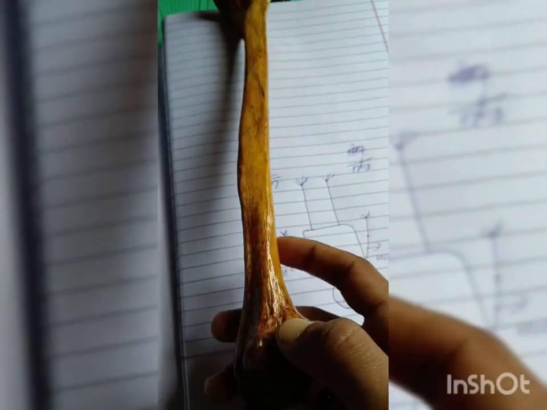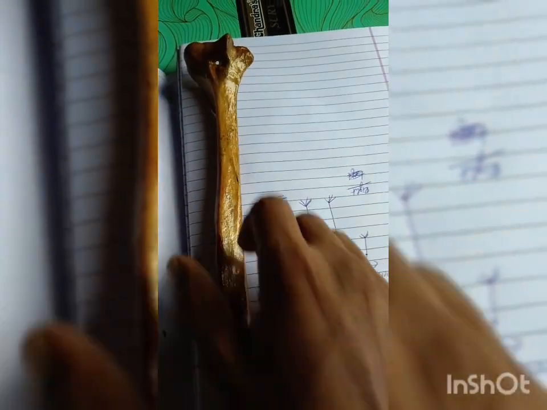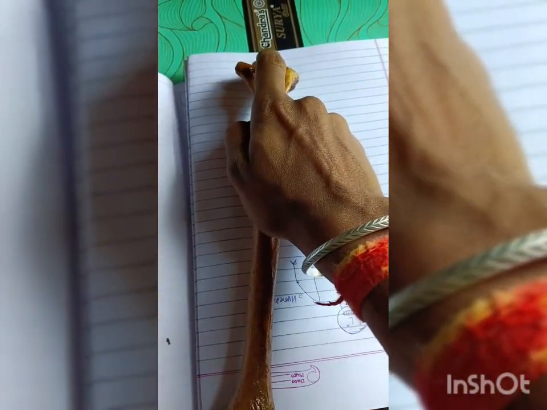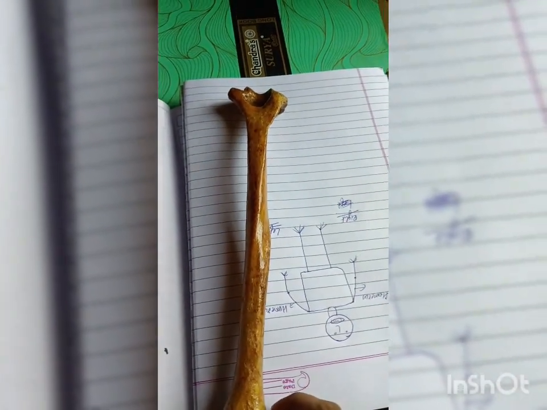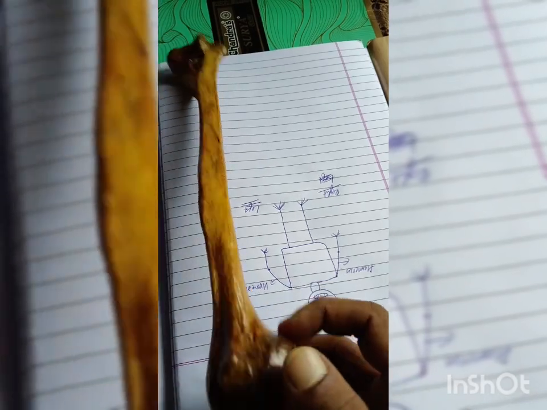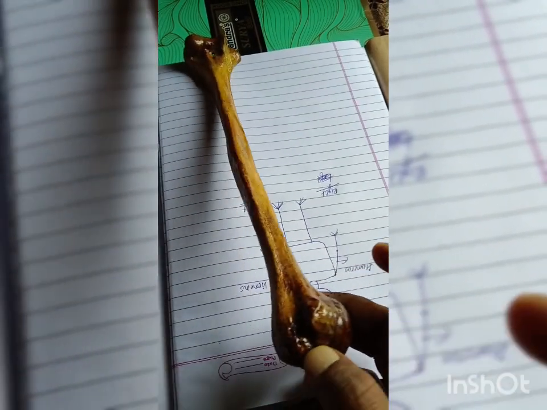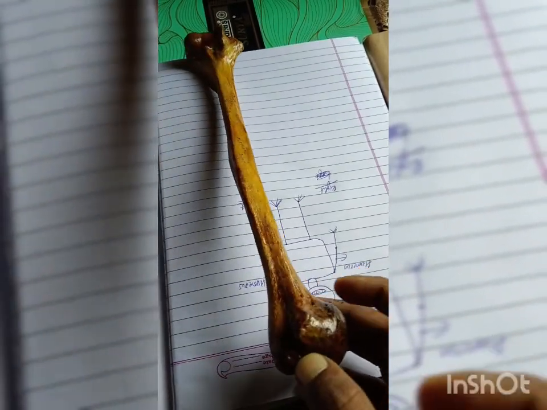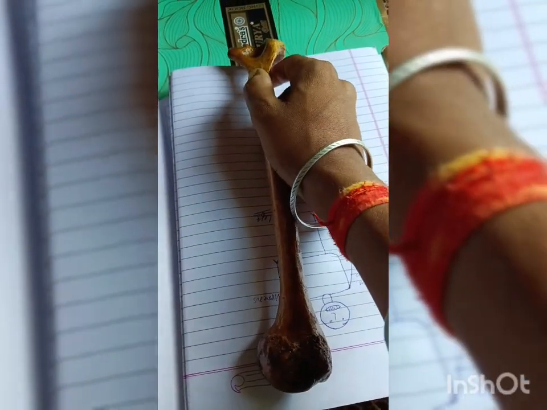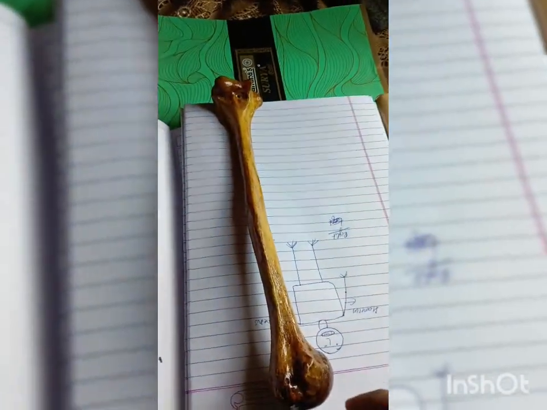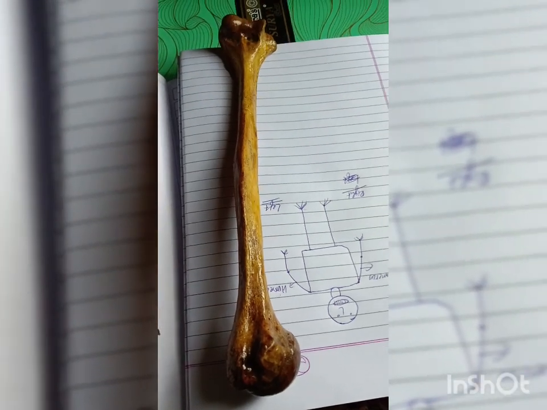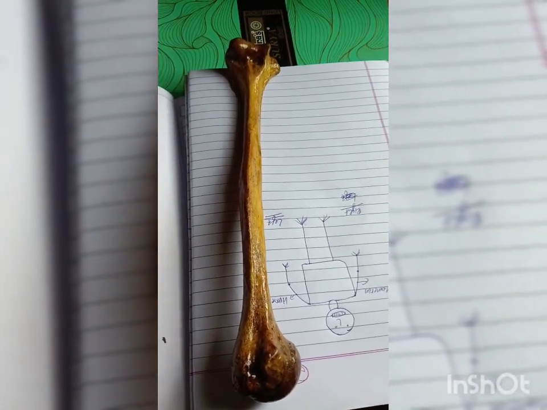This is called head of humerus, present on the upper end, and this is called olecranon fossa, present on the lower end. To keep the anatomical position of humerus, the head of humerus should be upper and face toward the medial side, and olecranon fossa should be lower and posterior. Then we can identify which humerus this is, either left side humerus or right side humerus. So let's start the humerus study.